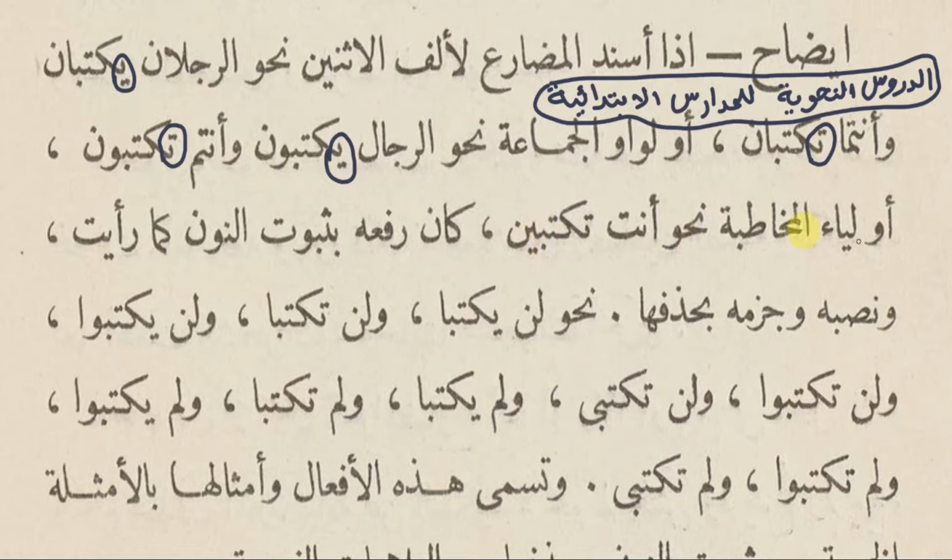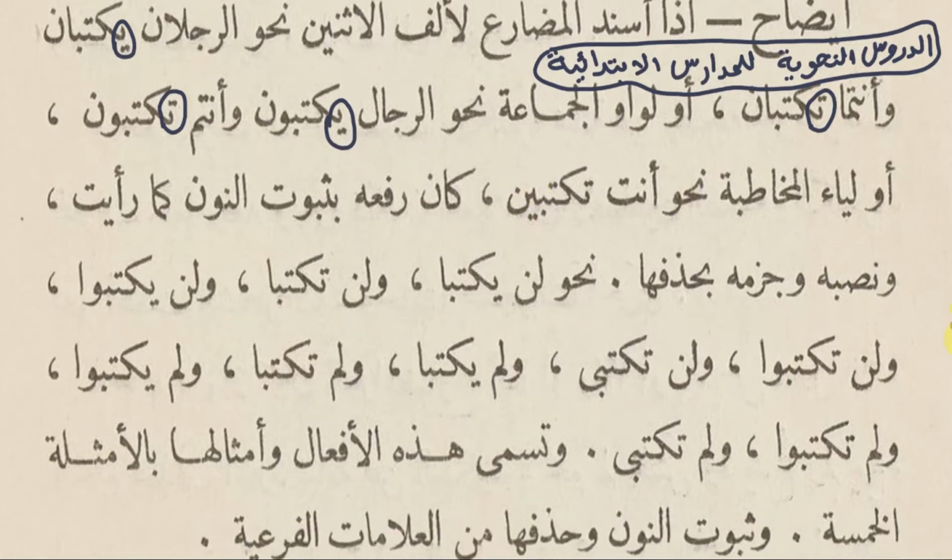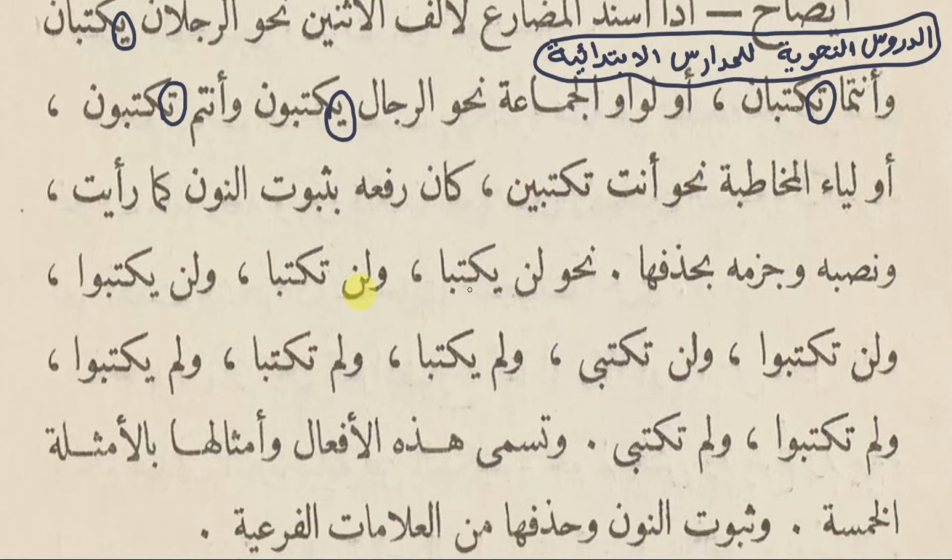So we covered this before. Now notice what happened to it. Same verb, يكتب, but you lost the N there. Why? Because of this لن here. لن means will not, or will never.